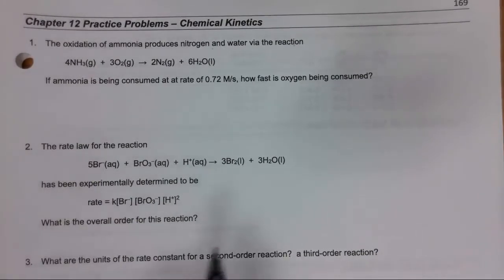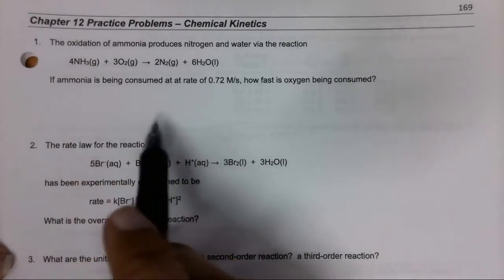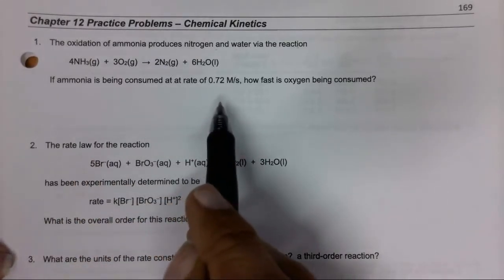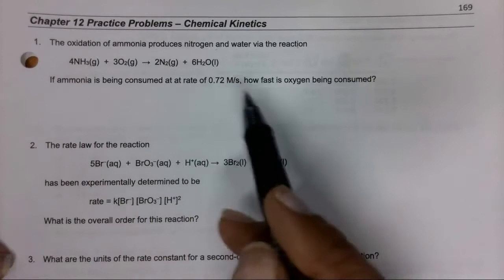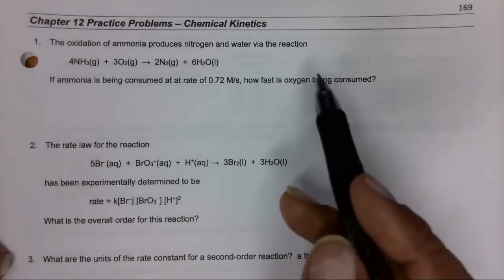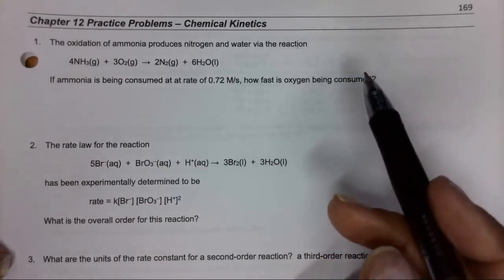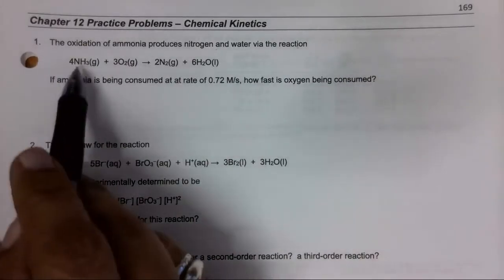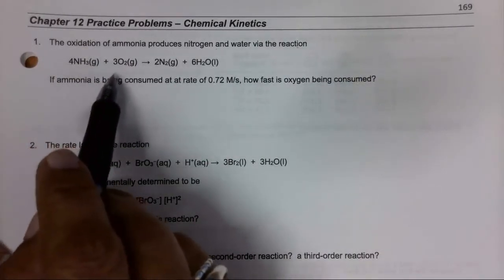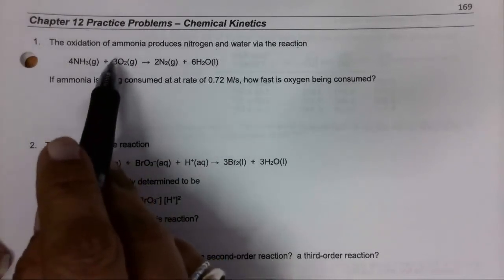Okay, so the first thing you can do is look at this and intuitively rule out any answers that are probably going to be wrong, answers that are just not probable or are unreasonable. What you can ask yourself is: is ammonia being consumed faster or slower than oxygen?